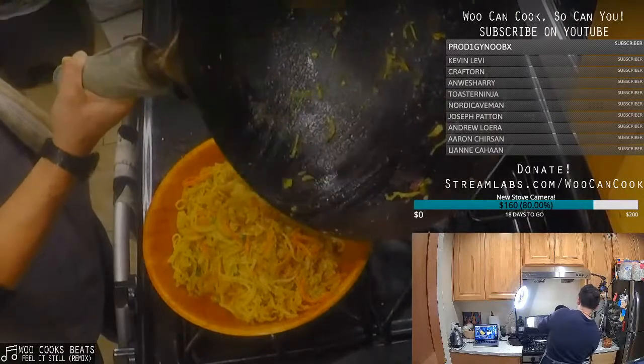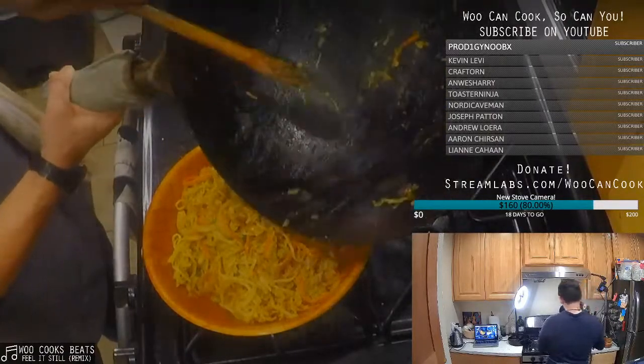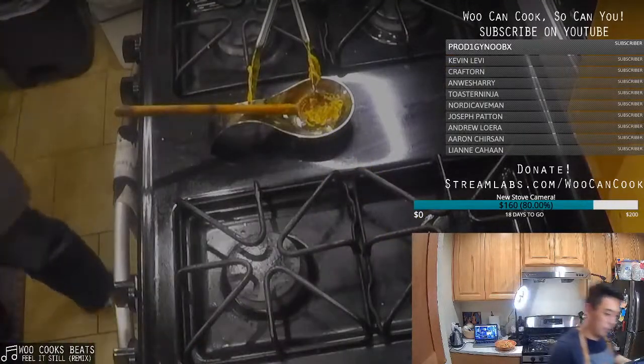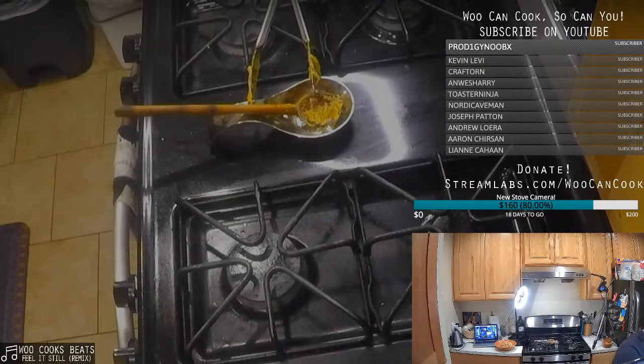So what I'm going to do is I'm removing everything from the wok. And then I'm going to give it a rinse. I don't have this camera over the sink, but I'm going to give the wok a rinse. And that's going to remove everything that's not stuck to the wok already.